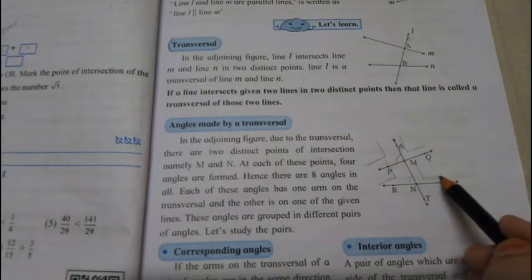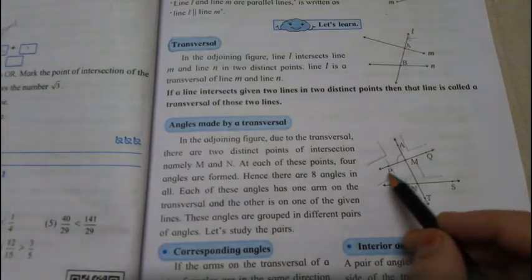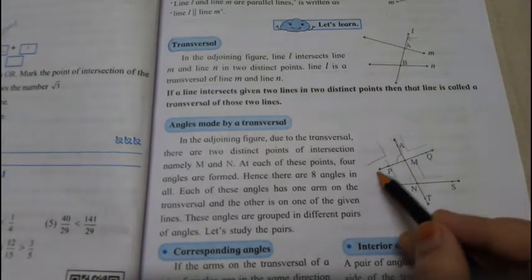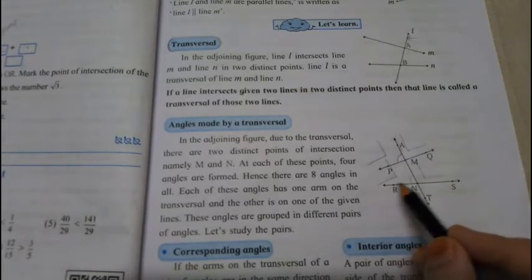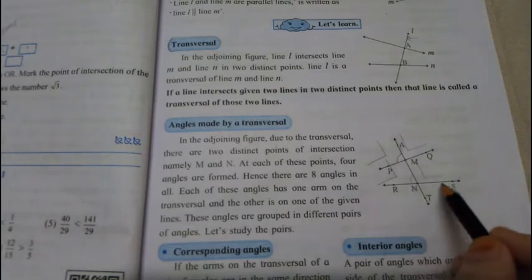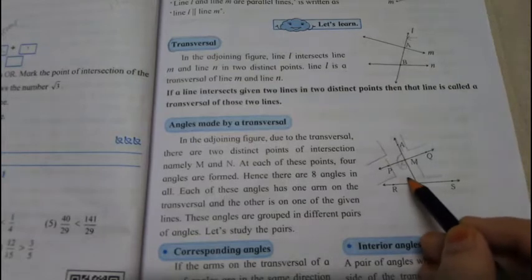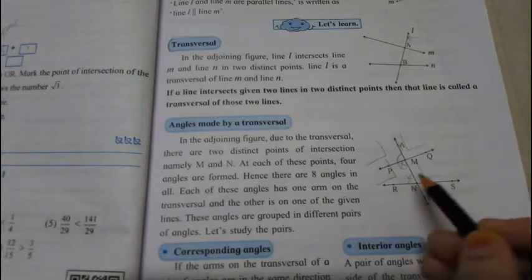Students, next is the interior angle. Now what are the interior angles? The angles which are formed between, or inside, these two lines. Inside the lines PQ and RS, these are the interior angles. I'm making a cross here so you all can understand properly.